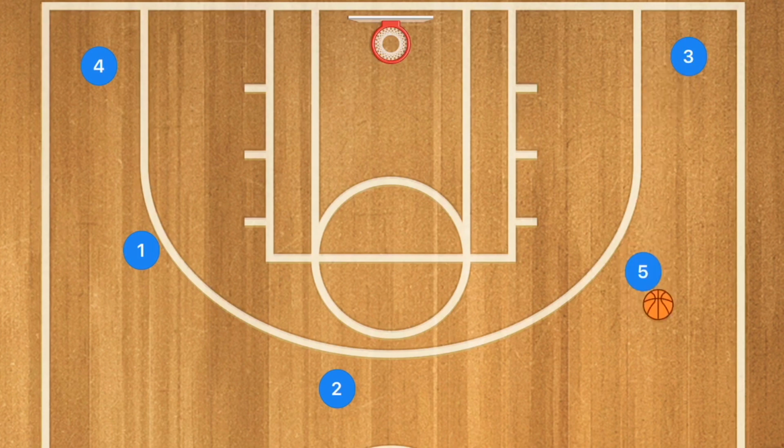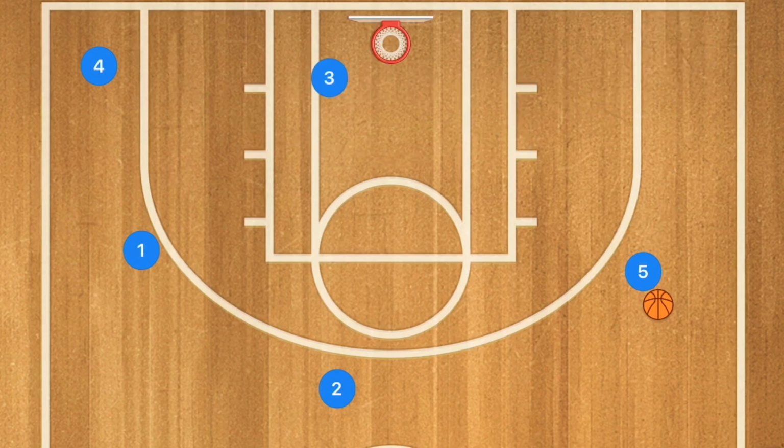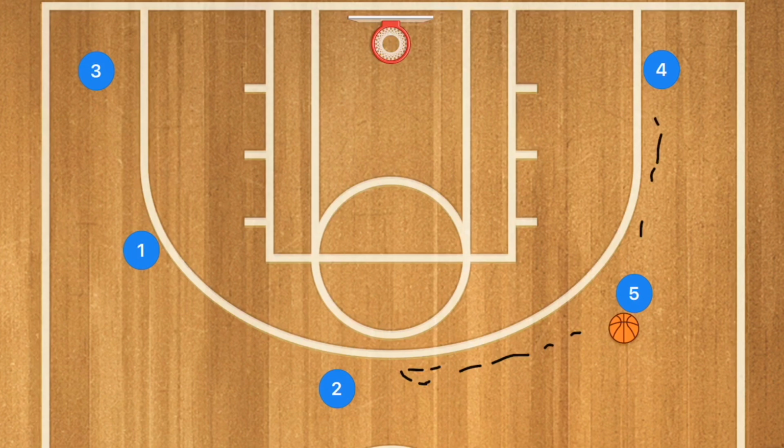Player 3 passes from the corner, he passes up, he then cuts. If he's not open, he's got 2 options. If it's a younger team, he can fill back out. If it's an older team, he can set a screen across. Player 4 then uses that screen. He may be open for a layup. If not, he goes out to the 3-point line. And then player 5 can either pass to player 2 or to player 4.